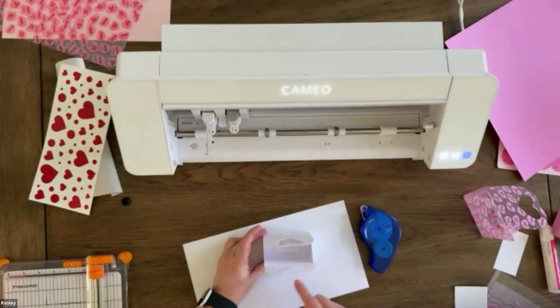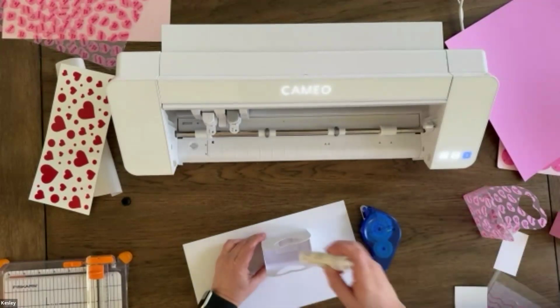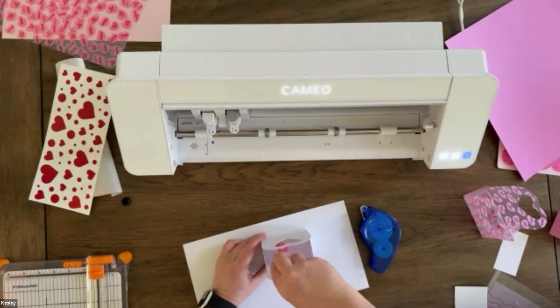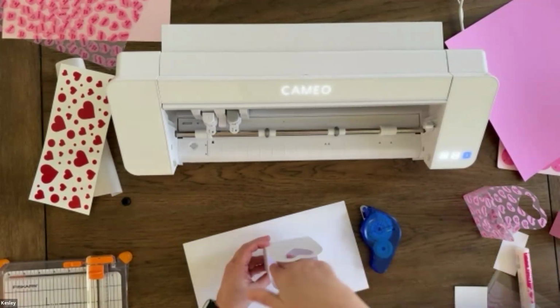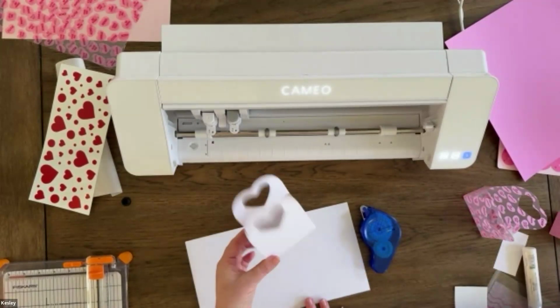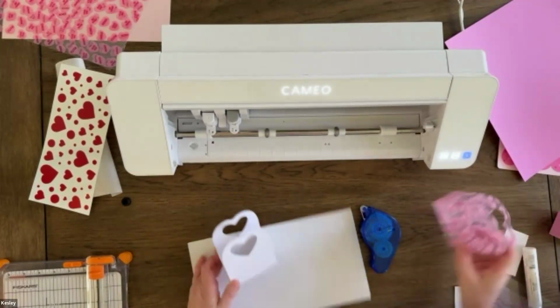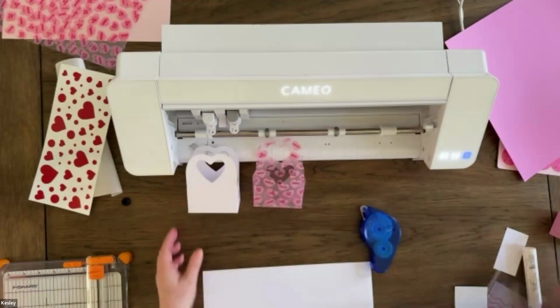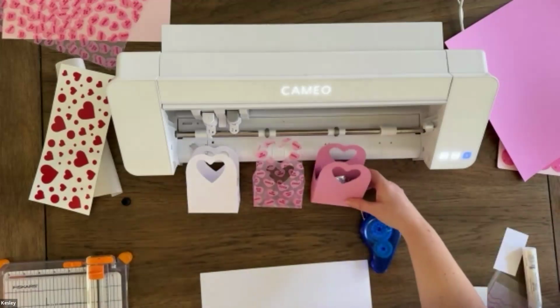And then you just go on the inside and push it down to adhere so it doesn't pop out. You can stick your finger in there, whatever, but then that gives you a nice seal on the bottom. Okay, so we've got these 3 cute containers here.